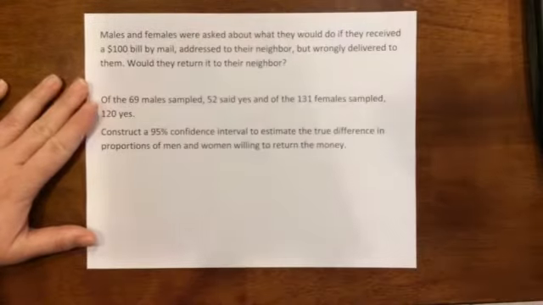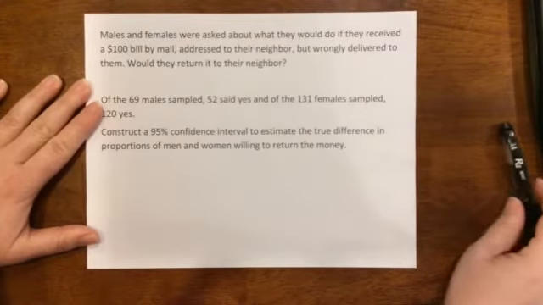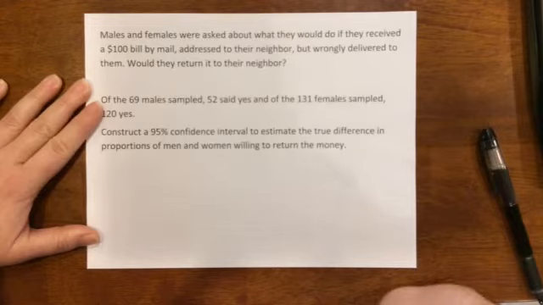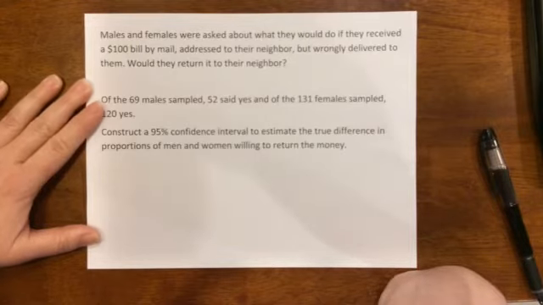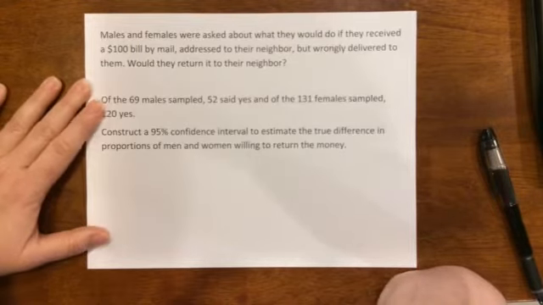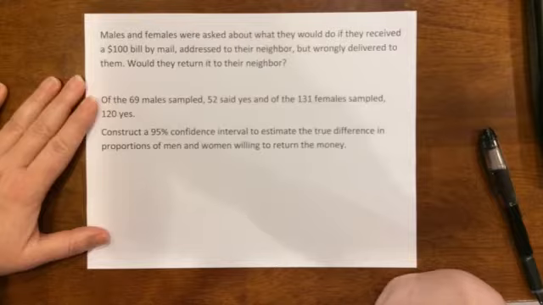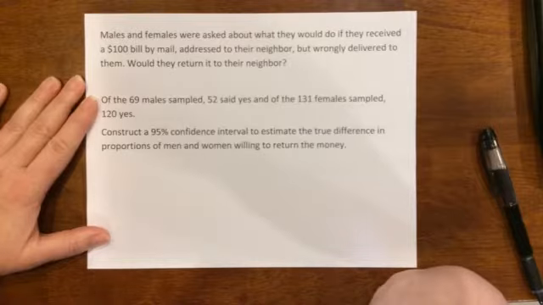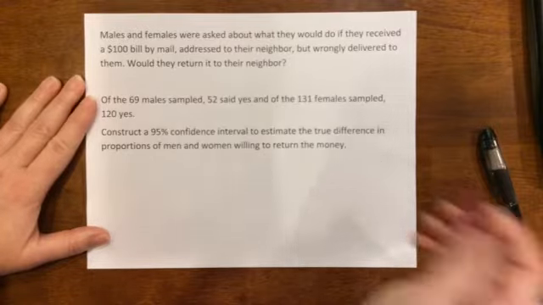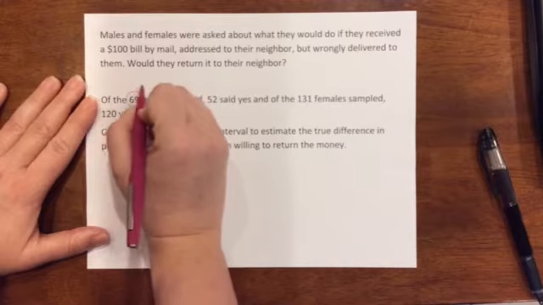All right, so let's do an example. Males and females were asked what they would do if they received a $100 bill by mail addressed to their neighbor, but wrongly delivered to them. Would they return it to their neighbor? Of the 69 males sampled, 52 said yes, and of the 131 females sampled, 120 said yes. Construct a 95% confidence interval to estimate the true difference in proportion of men and women willing to return the money. All right, so we've got two samples here.